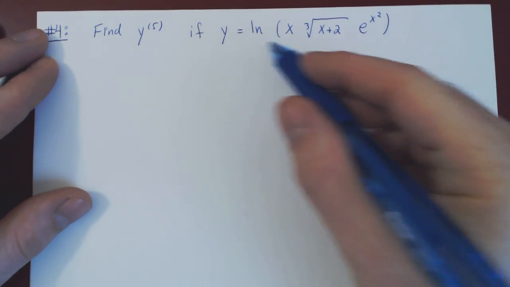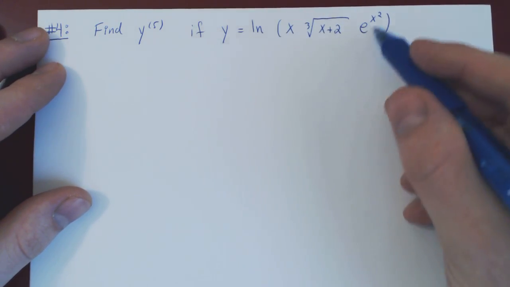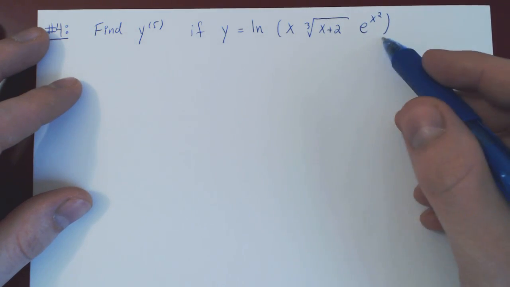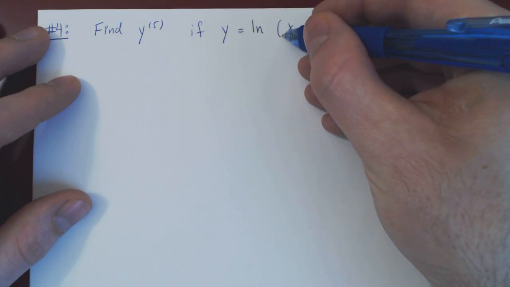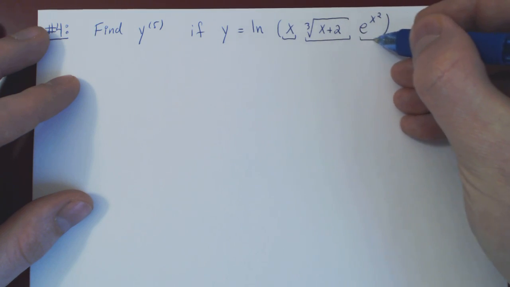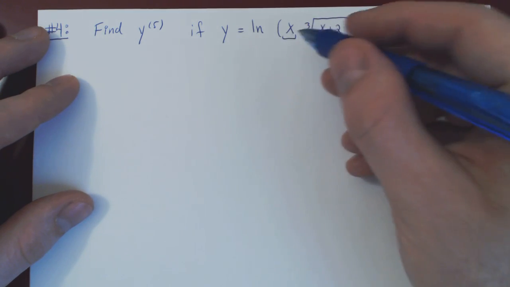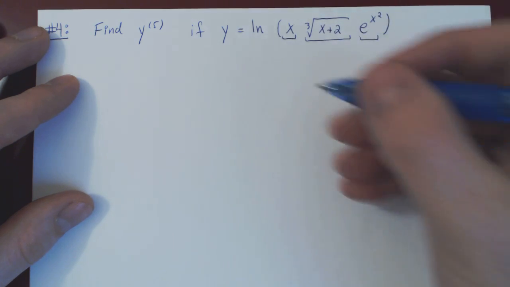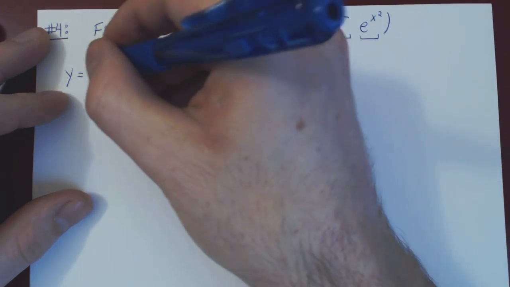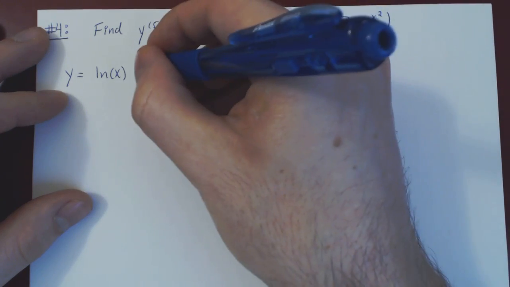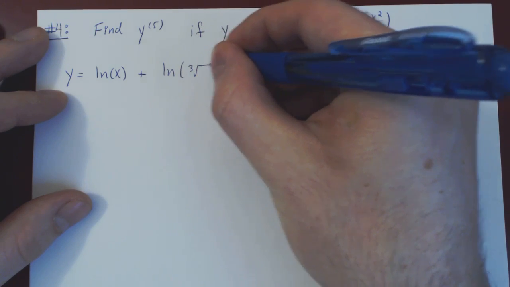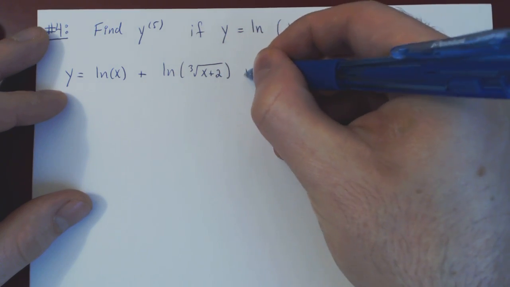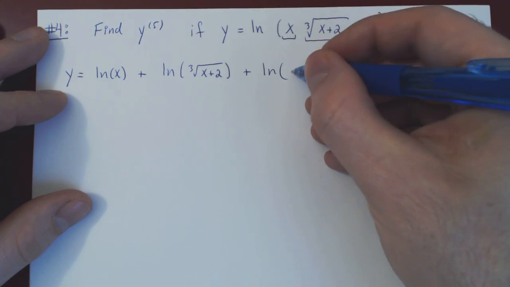So of course, if you differentiate this directly, this will get messy really quickly. And I don't want to even attempt to do it. You can check if you want, but you'll never get to the fifth derivative. We have the ln of a product. And if you remember, the ln of a product is the sum of the individual logarithms. So this will give you that y equals ln of x plus the ln of the cube root of x plus 2 plus the ln of e to the x squared.